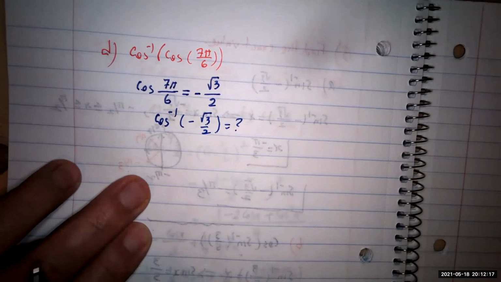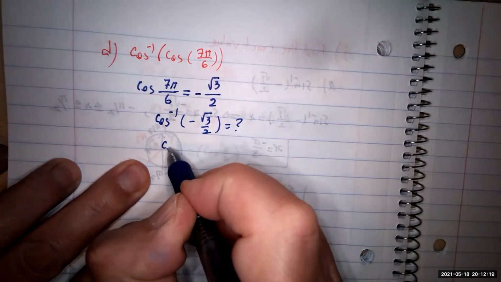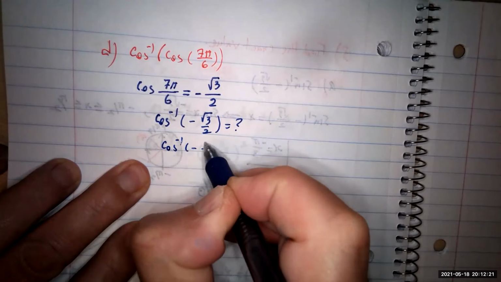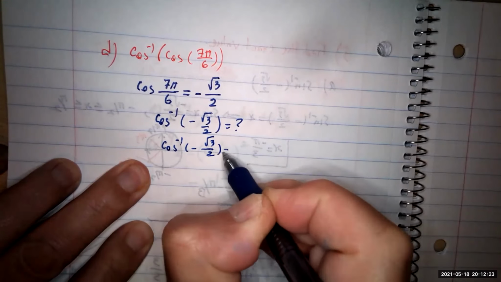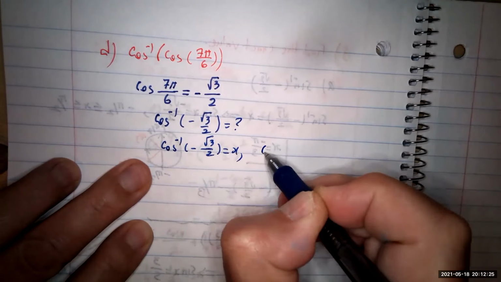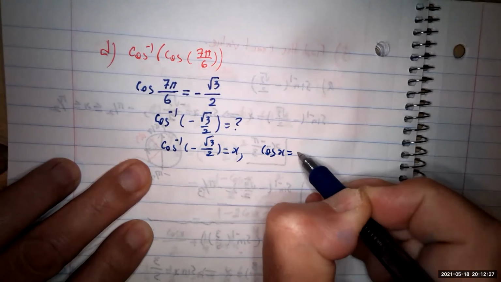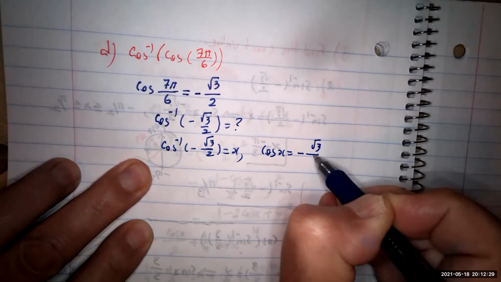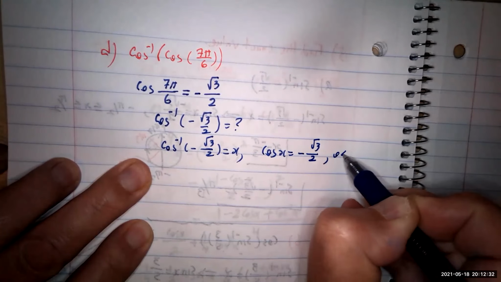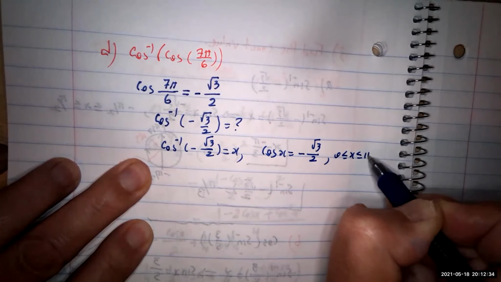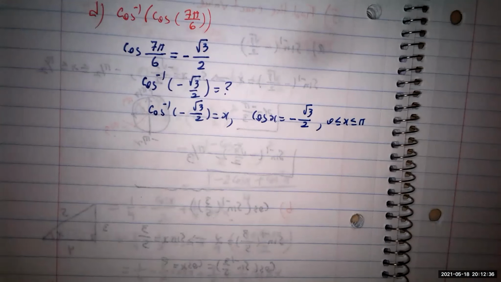This is tricky now. So you call it x. So the cosine of x is equal to negative radical 3 over 2. Quickly, you write the condition. The condition is x must be between 0 and pi.